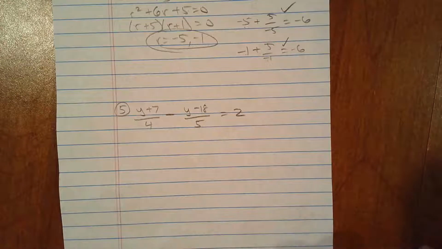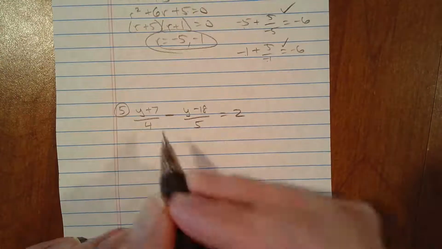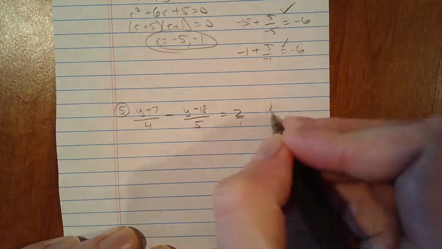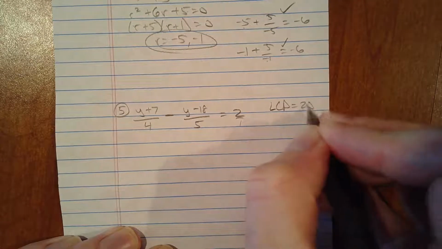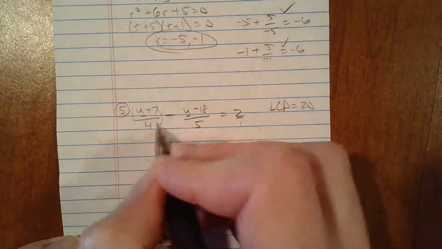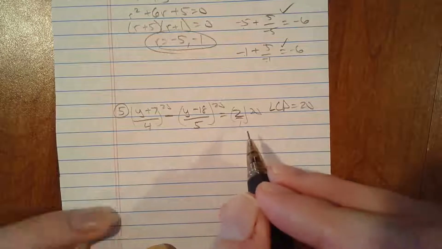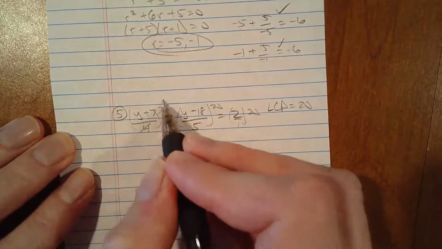Down here on number 5, same idea, trying to find that least common denominator. So 4, 5, and 1, the least common denominator would be 20. So I'm going to multiply everything by 20. So multiply this by 20, this by 20, and this by 20. So 20 and 4, that'd be 5 and 1.